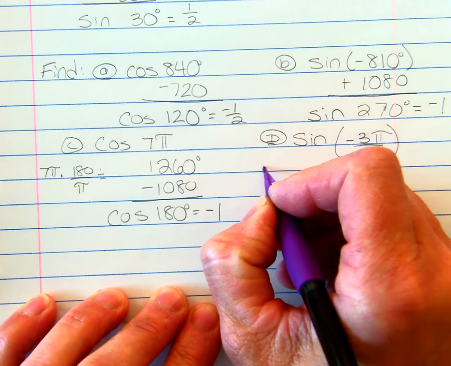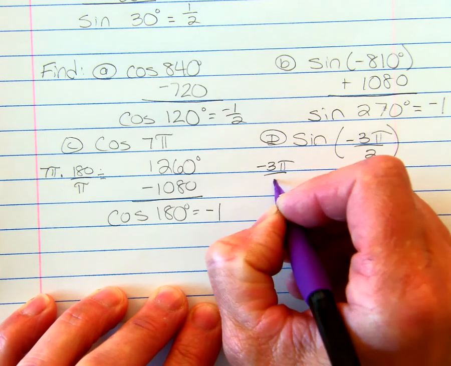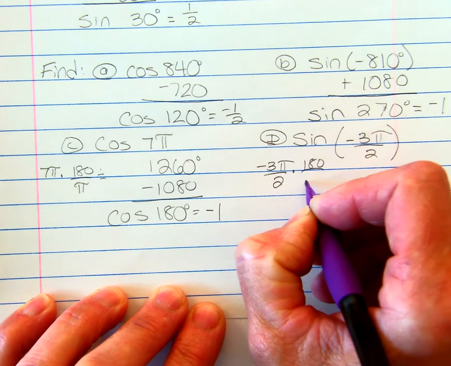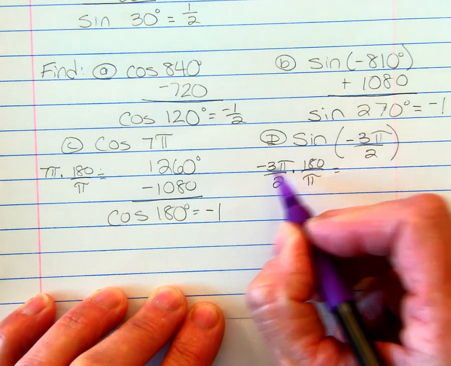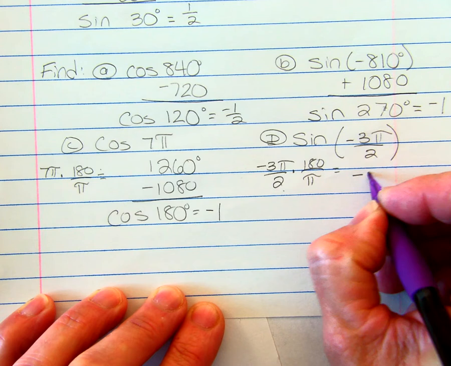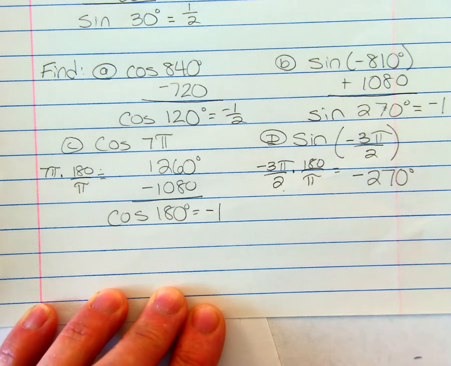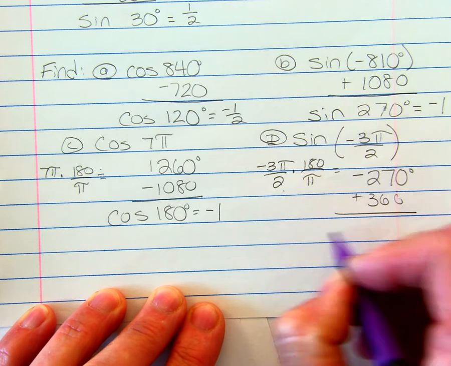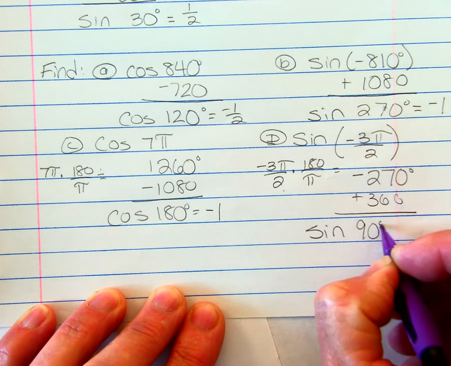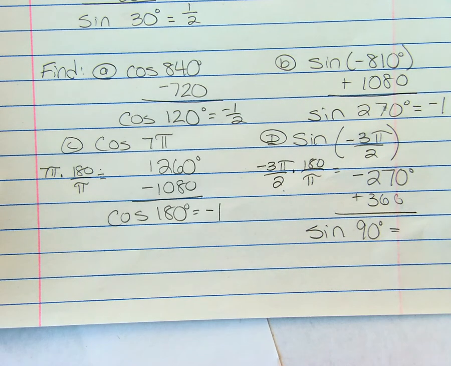Now, hopefully you hit the pause key, because what we're going to do now is convert this to degrees by multiplying by 180 over pi. You know the pi's cancel. Then you can just multiply and then divide, and you should get negative 270 degrees. Now, you only have to add 360 to this one time to get a positive number to get your sine of 90. And if you look on your unit circle, the sine of 90 is going to give you 1. If you have any questions up to this point, please make sure you hit pause and call me over, and I'd be glad to help you.